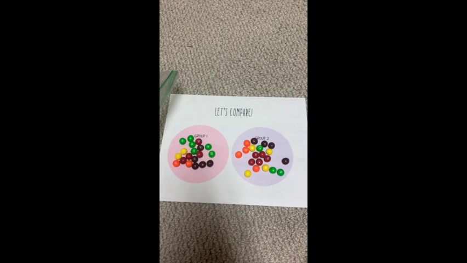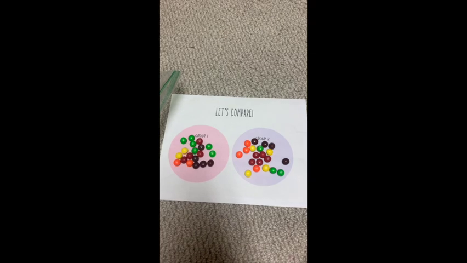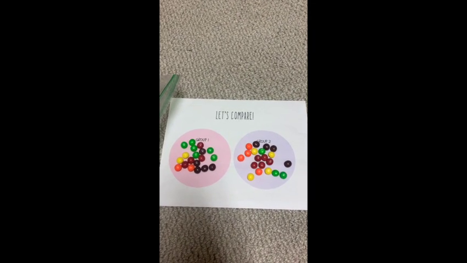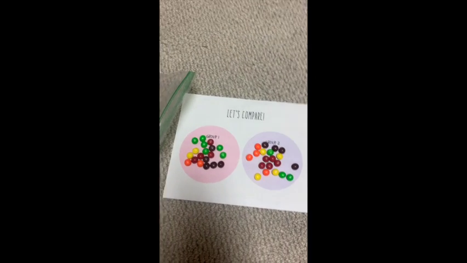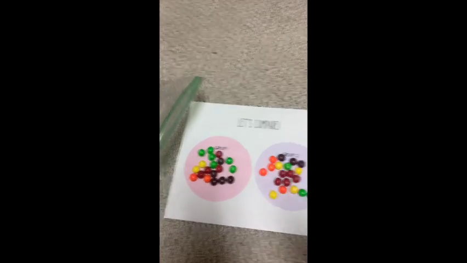Okay, so when we have big quantities like this that can be a little bit harder to keep track of what we've already counted, we can actually group the colors by number with our students and have them count along with us. So since we mentioned that every Skittle is equal to 1 no matter what color it is, we can group Skittles up by color just to make the counting a little bit more digestible.